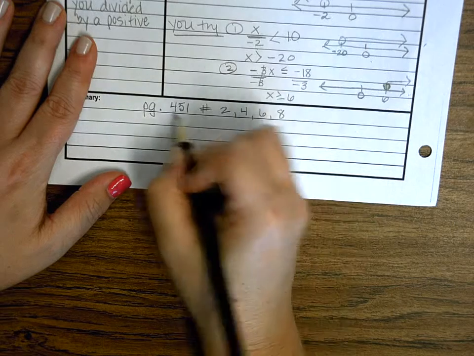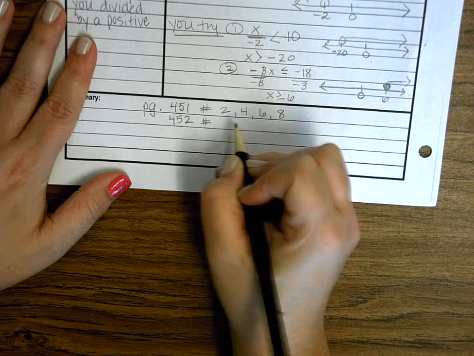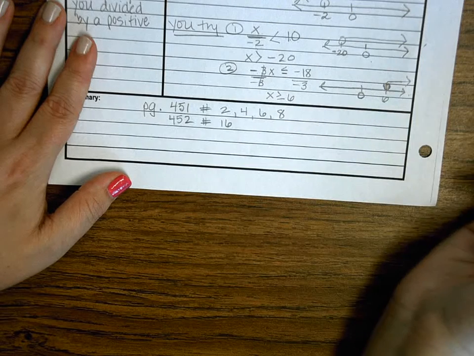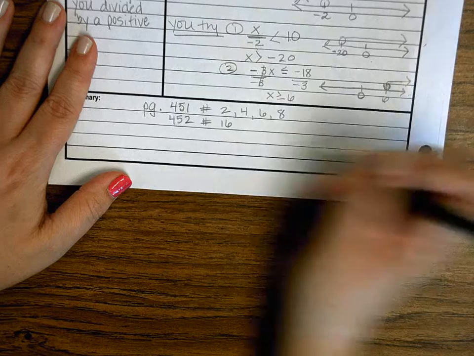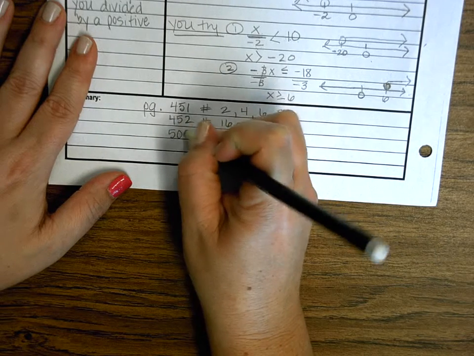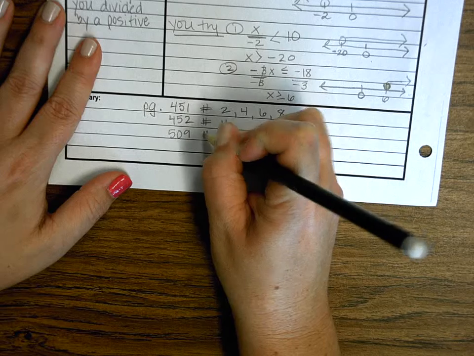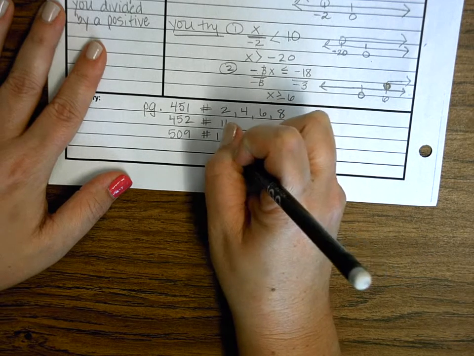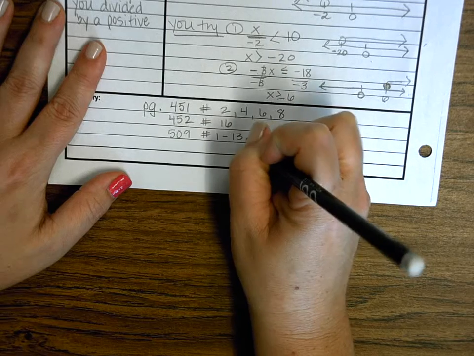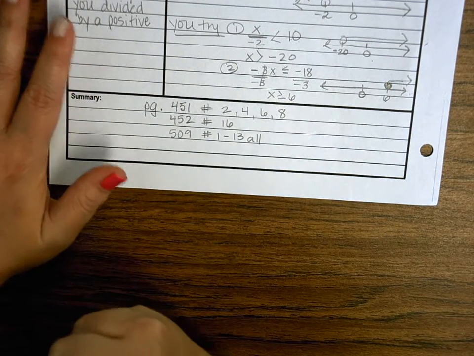On 452, you'll do number 16. And then on page 509, we're going to do 1 through 13, all. All? Oh, yes, all. All. I honestly thought I wasn't good at that.